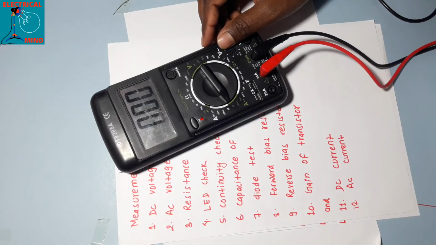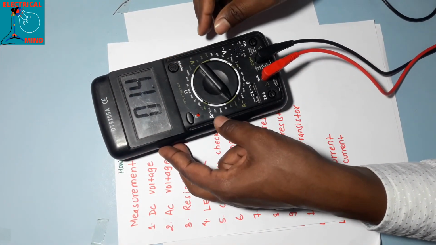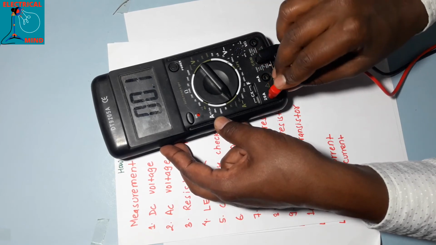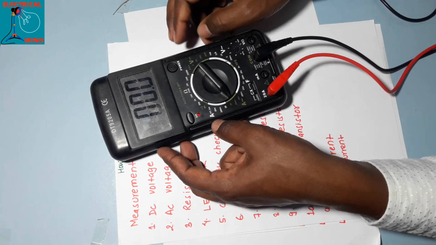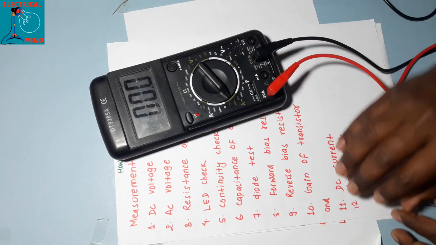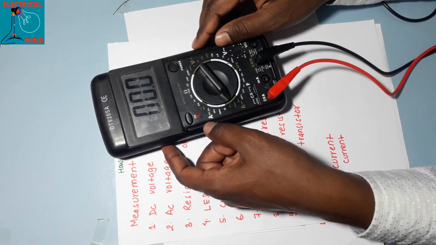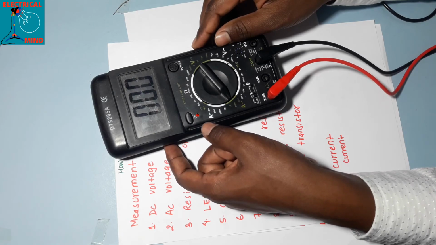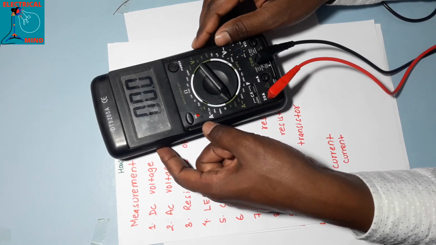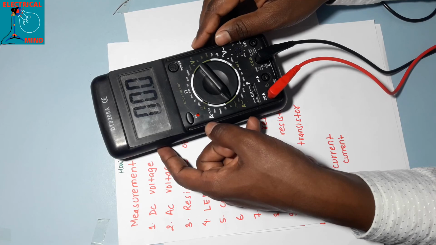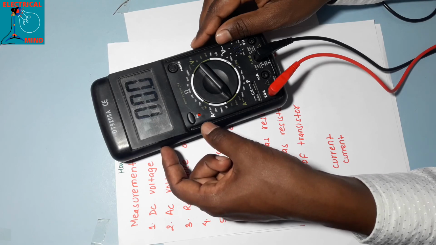Point number 12, measurement of AC current. To measure AC current, set this pointer to AC current and then set this probe to the 20 ampere port. And now this multimeter will act as an ammeter, so set it in series in the circuit as we have done for DC current. Repeat a similar process. Since AC current flows in large quantity in comparison to DC current, in an AC circuit you have to be very careful. It is risky. Do not measure it if you don't need to. Follow the same process as indicated in the measurement of DC current.